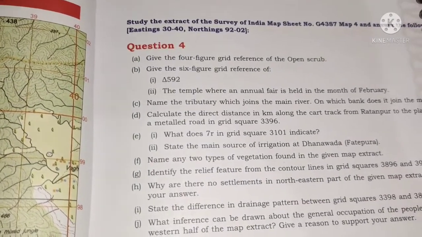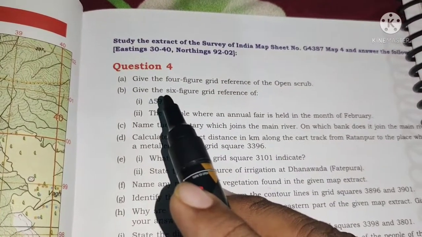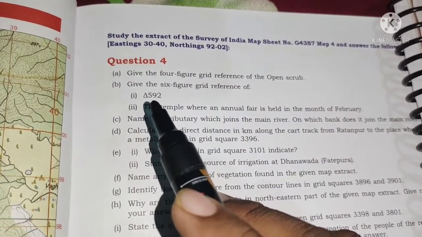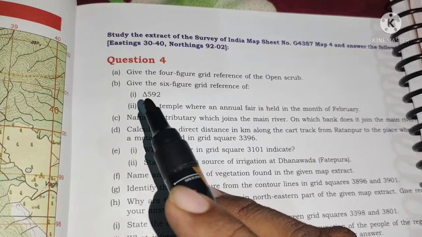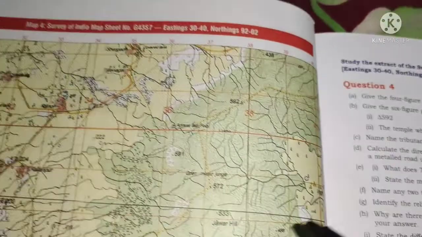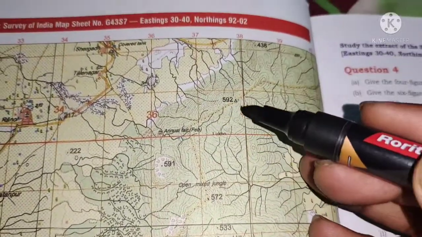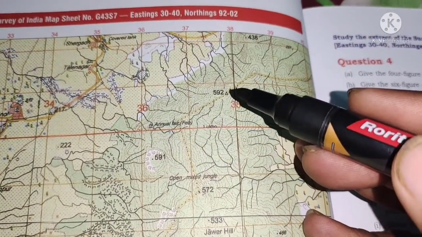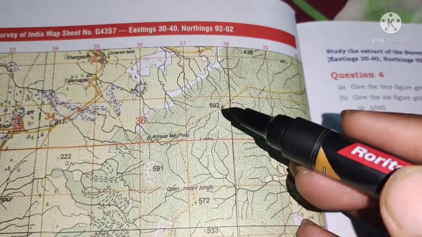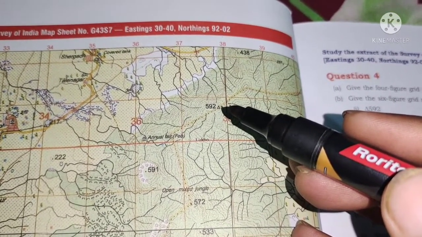So now the next question says, give the 6-figure grid reference of triangulated height 592. This is the triangulation point, or the symbol of triangulation point 592. Let's find out 592 first. So somewhere here it is. As you can see, the triangular structure is written 592. So this is the triangulated height, and we have to find out the 6-figure grid reference of this one.